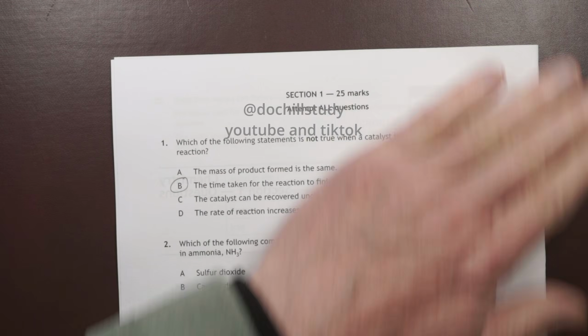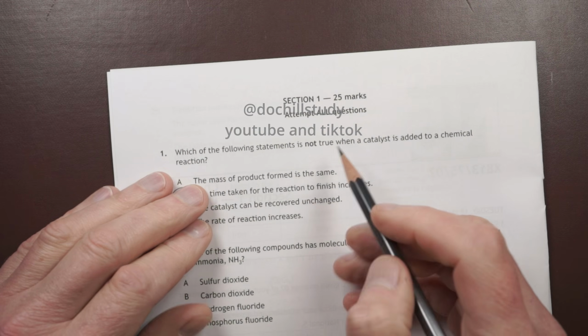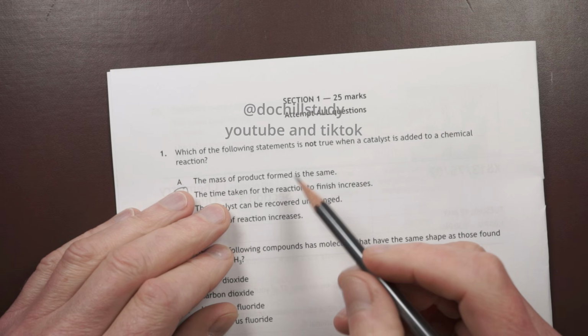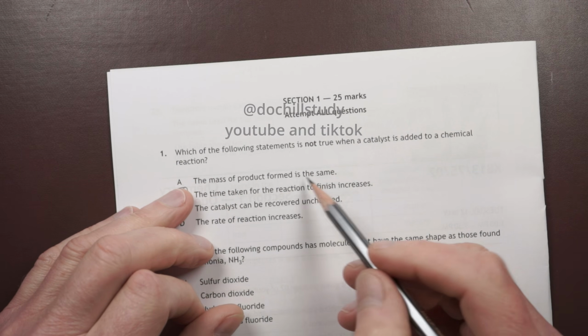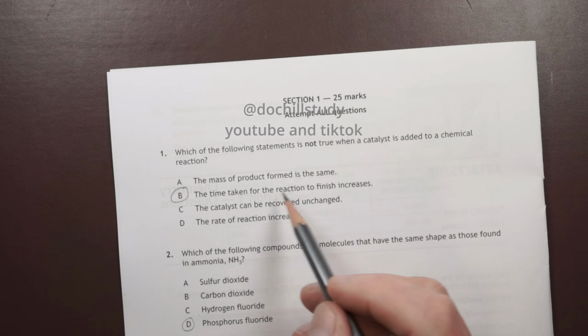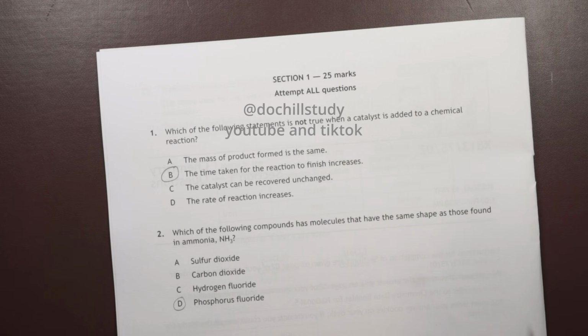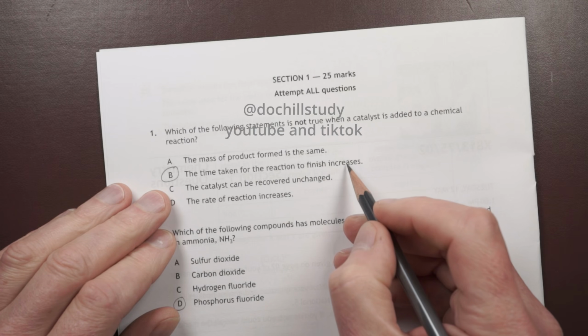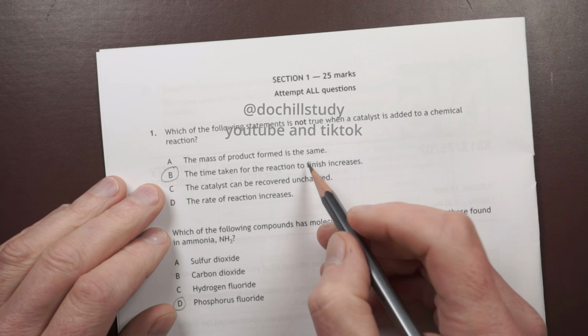Okay, question 1. Which of the following statements is not true when a catalyst is added to a chemical reaction? There's a bunch of different options here, and I thought that was quite a hard question to start with, but the time taken for the reaction to finish increasing would not be a catalyst. That would be something that extends the reaction rate. So B is the correct one there.